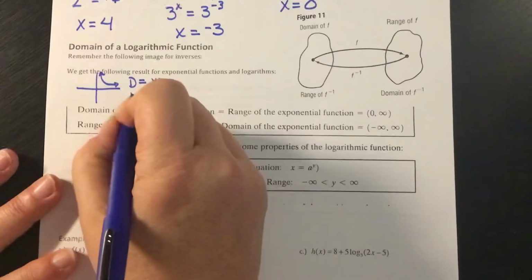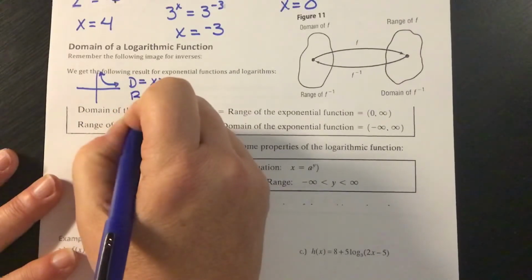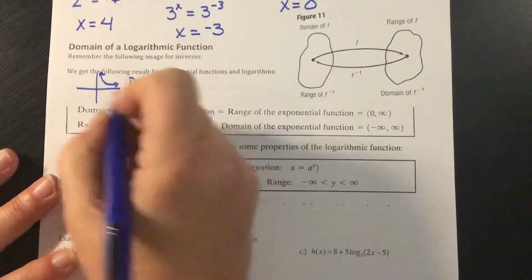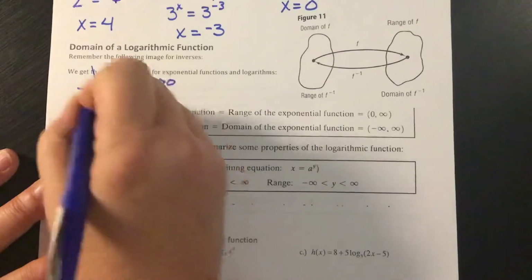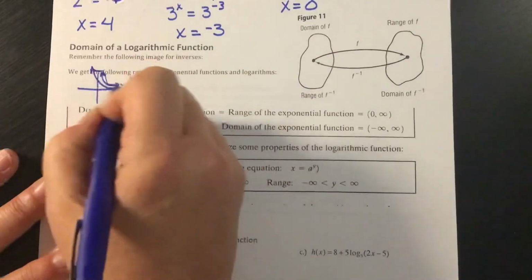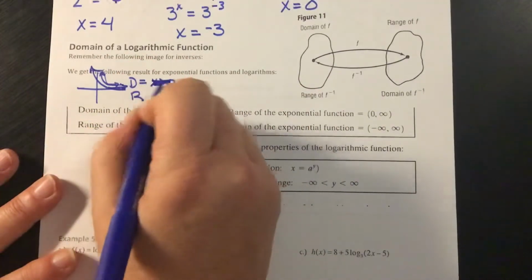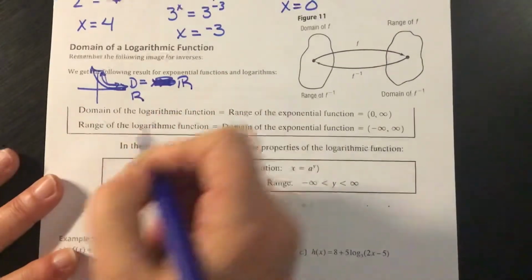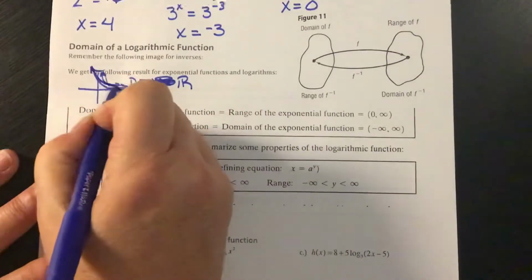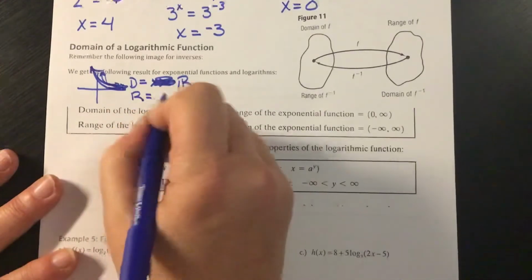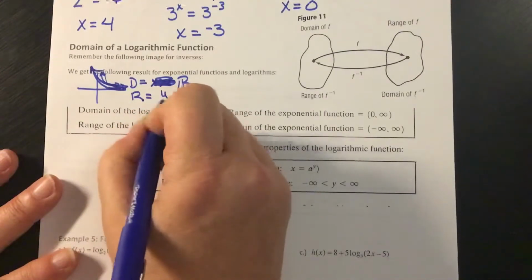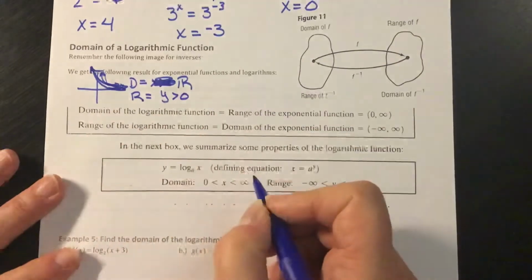And the range, actually, it could be, sorry, I'm thinking backwards already. The domain actually is all real numbers, okay, because it can go into negative x values. But the range is always y is greater than 0.